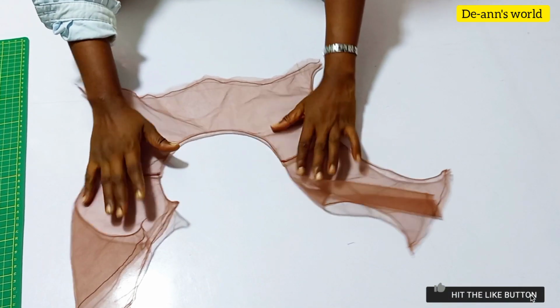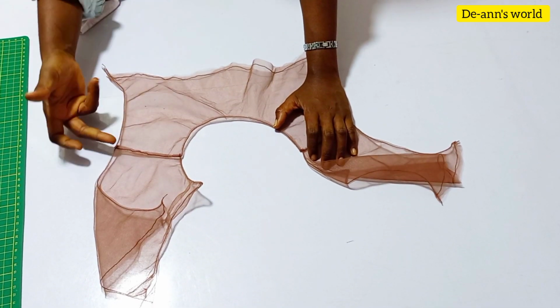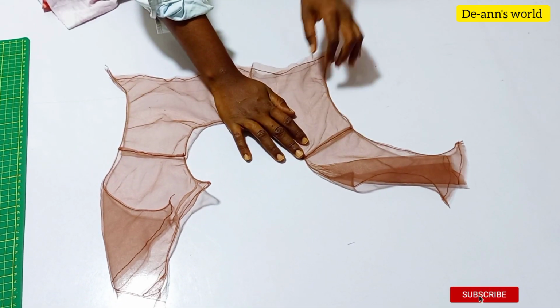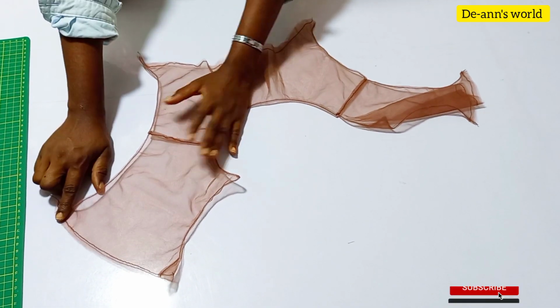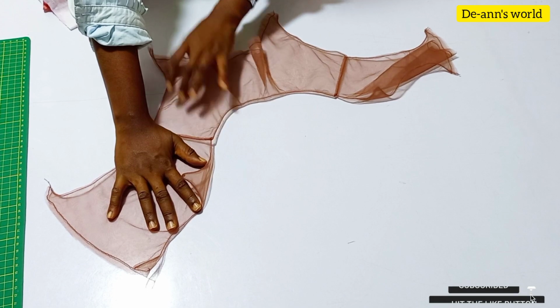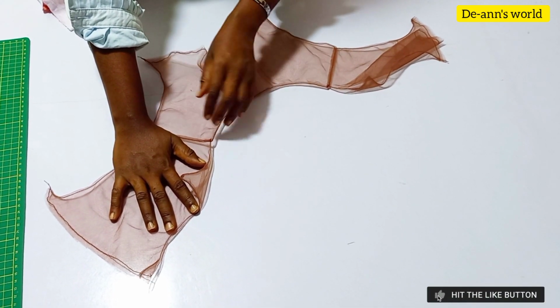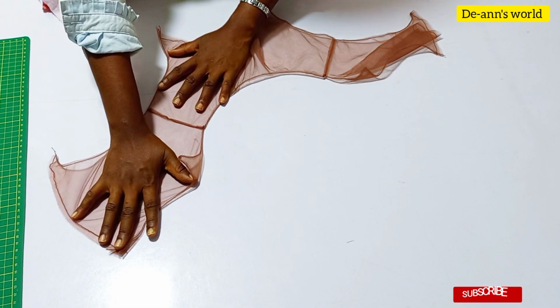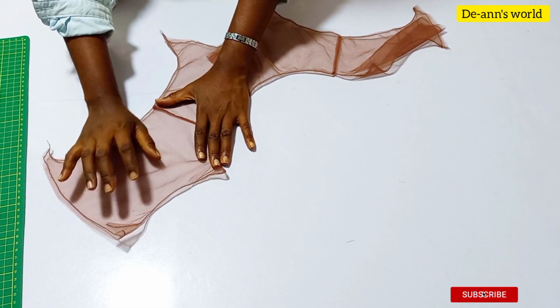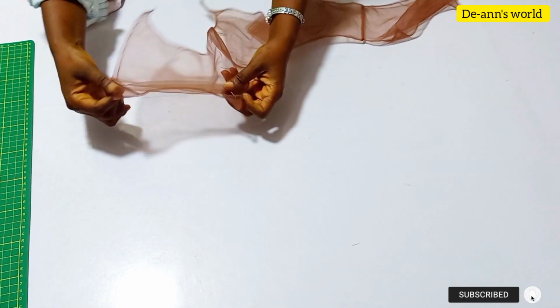So I just need to determine which part I want to use for my lining. My tool is also ready, as you can see, neatly trimmed, and now I need to just go ahead and iron this out. Okay, so after everything, guys, I just sandwich the shoulder in one of the panels, and then I sew this together. Okay, so the shoulder is sandwiched into the other.